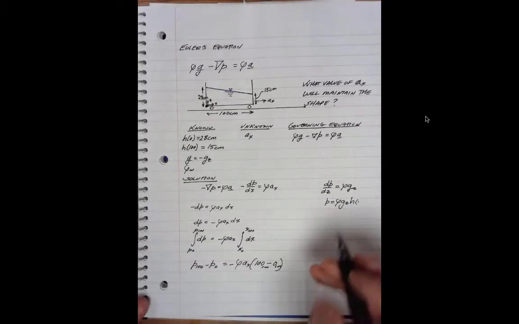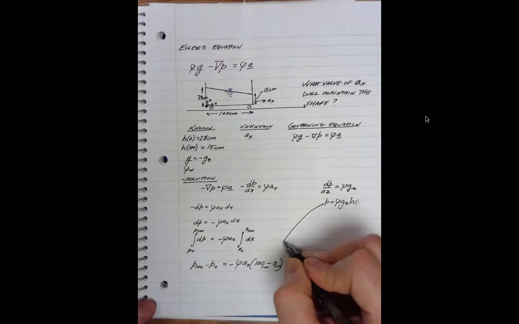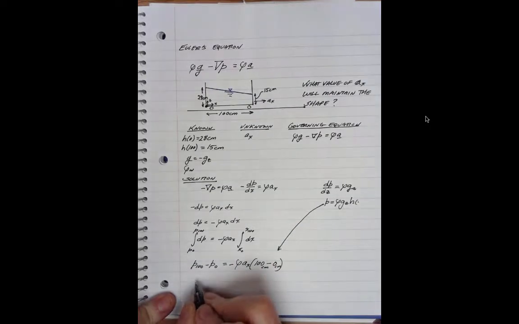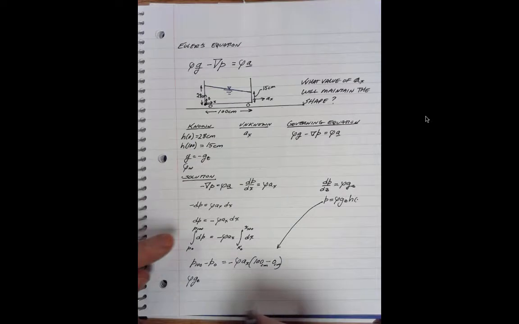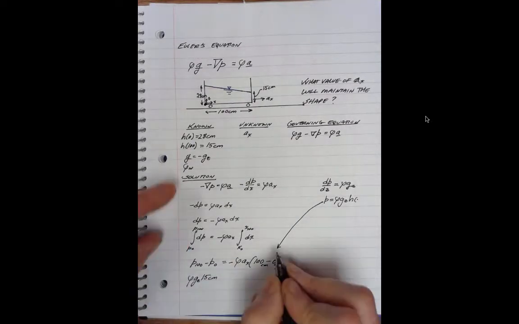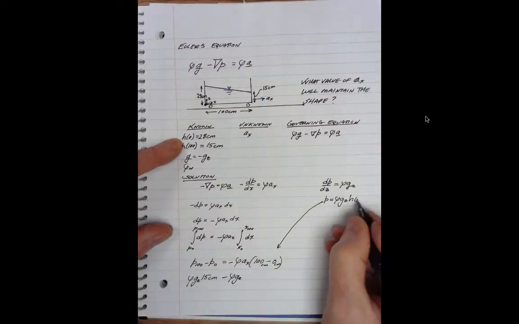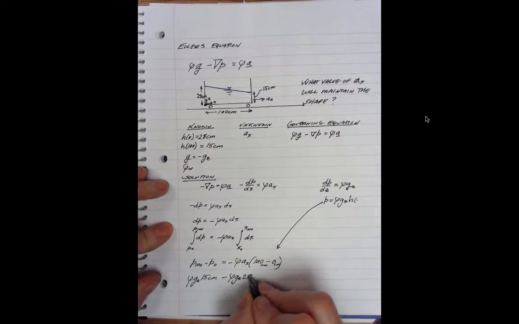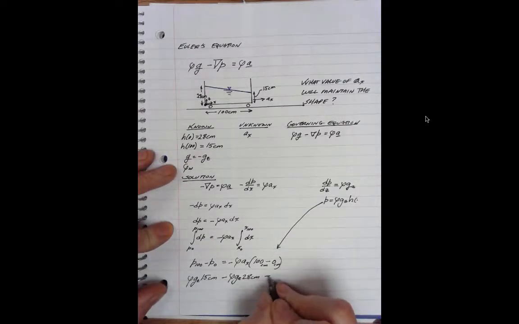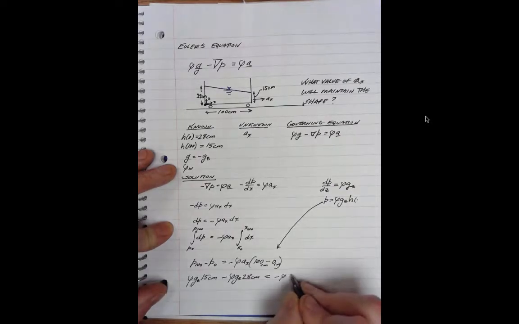We now can substitute the pressures here from this. So p100 is rho g sub z, now the h at 100 is 15 centimeters. p0 is going to be minus rho g sub z, the h at 0 is 28 centimeters, and minus rho a sub x times 100 centimeters.